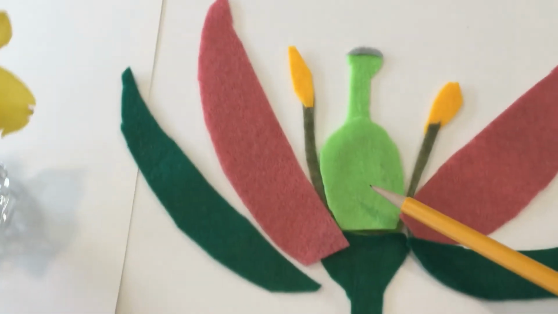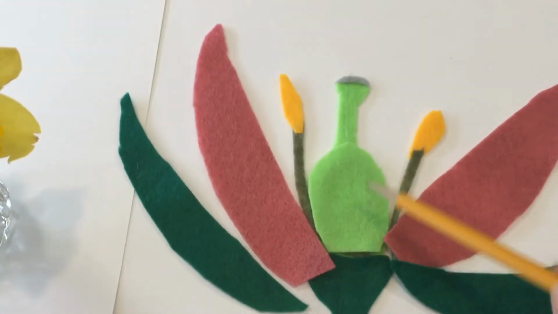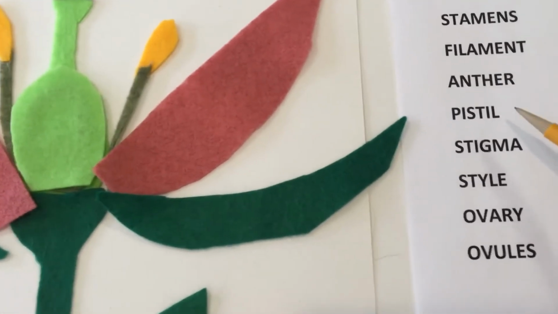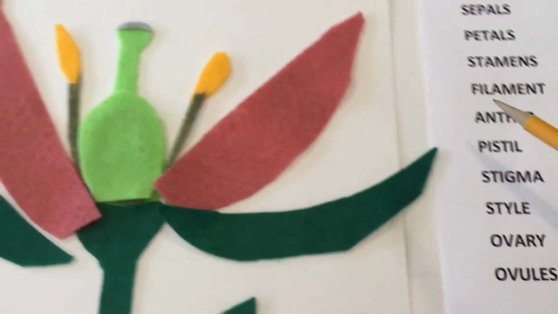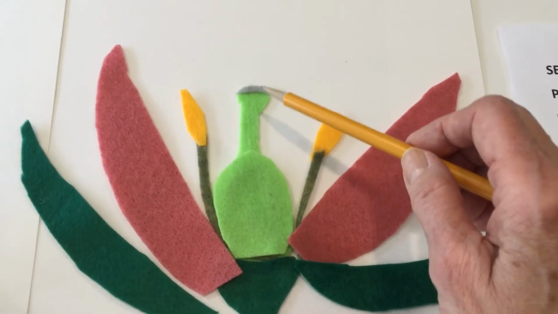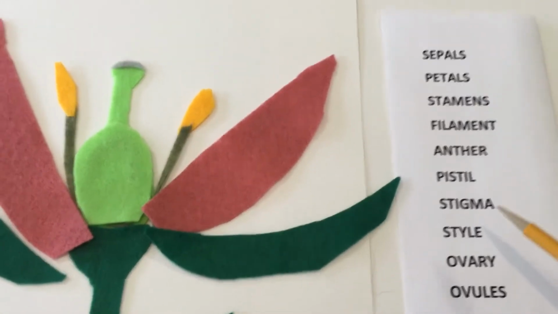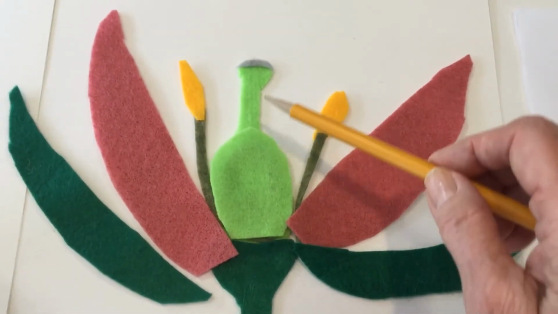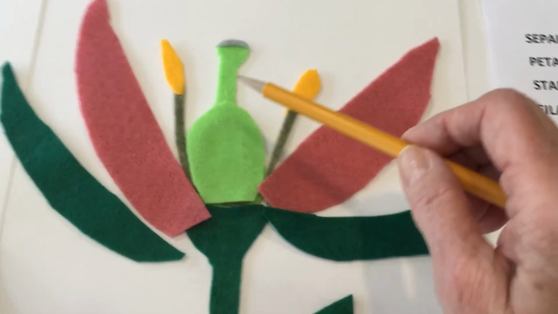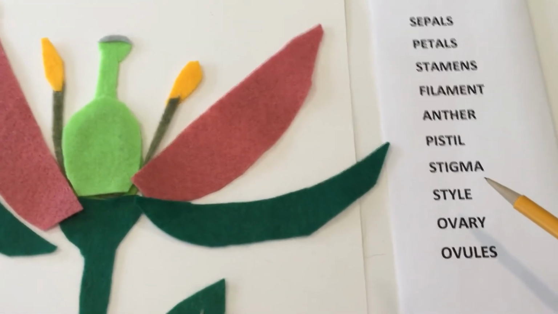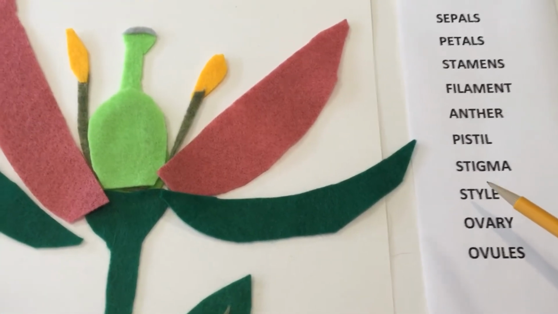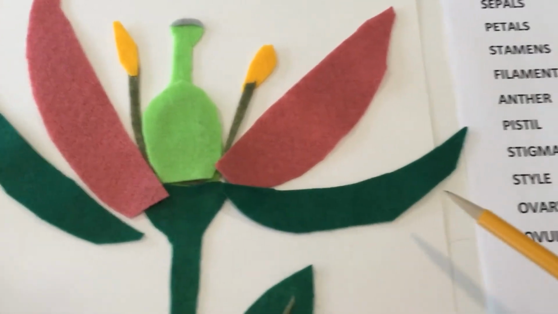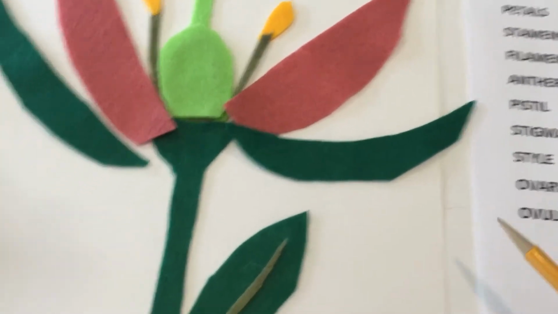The central structure of the flower is the female part, called a pistil. The top part, sometimes it's sticky, is a structure called the stigma. And sometimes there's a neck or tube stalk of the pistil called a style. And down here, a swollen structure, that's called the ovary.